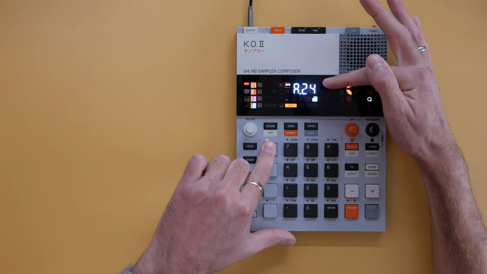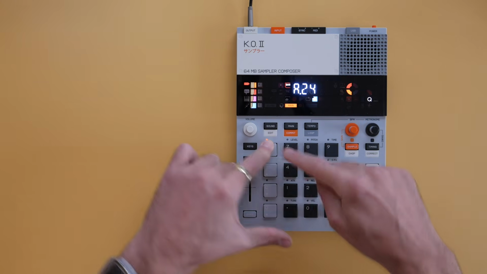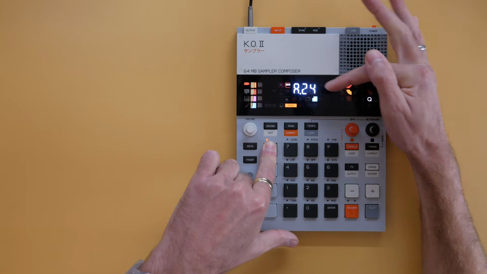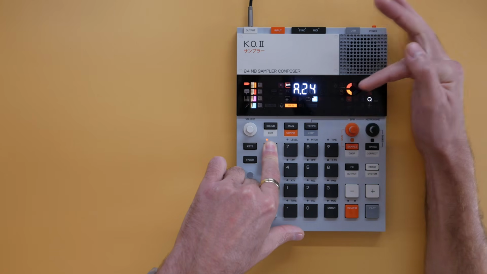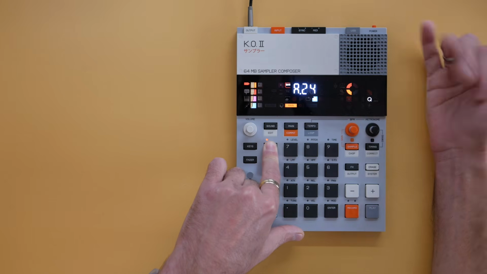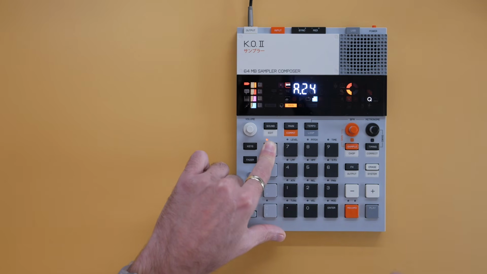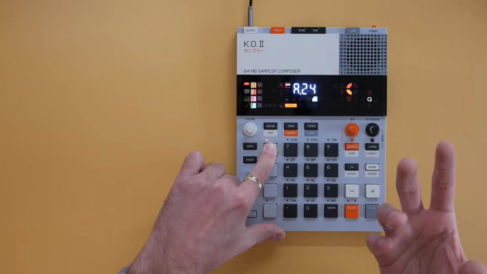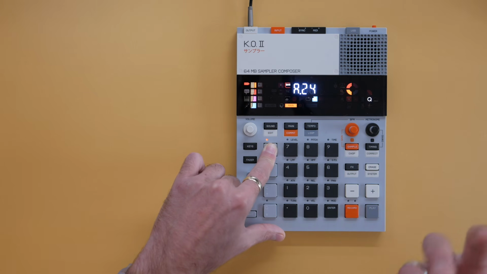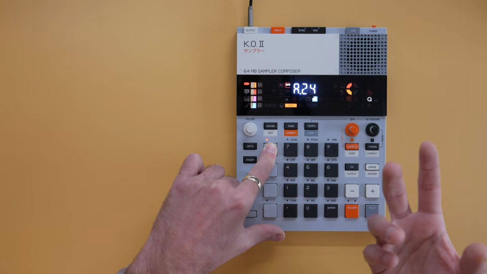But you'll notice that if I hold down group A, now it says 24 instead of 23.